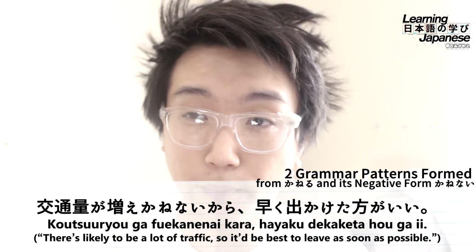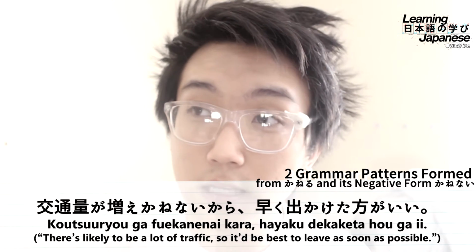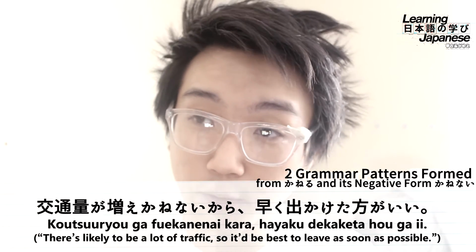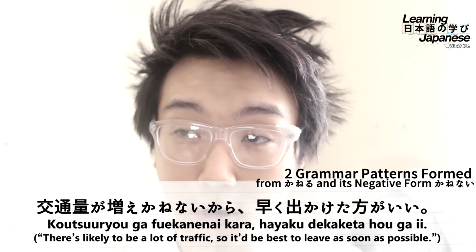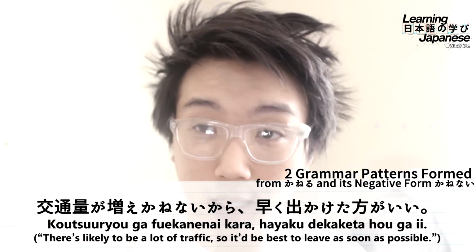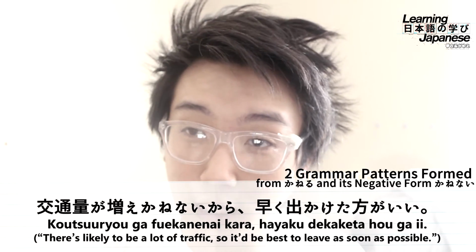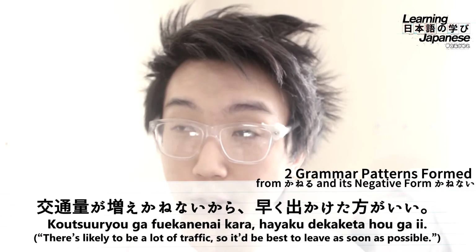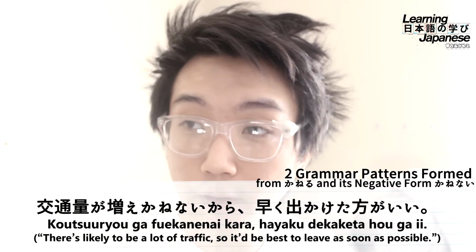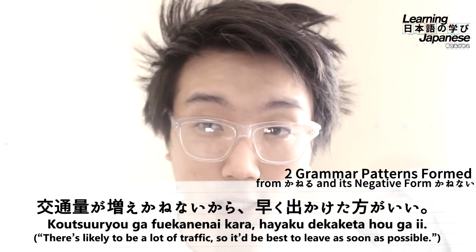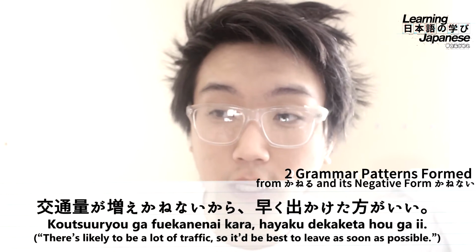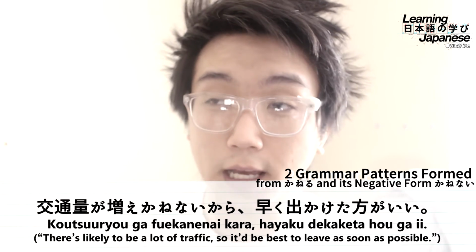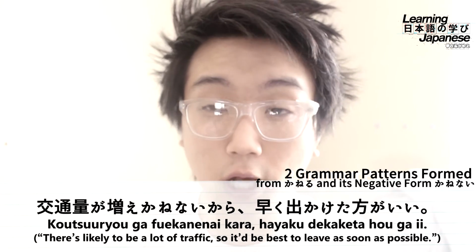So fueru, the mas form of that is fuemas, and so we take out that mas, and then we have fue, which is going to be the pre-mas form of fueru. Now that it's in its pre-mas form, all we have to do is plug in the phrasing kanenai to mean likely to increase. If we connect that with what we have so far with the traffic and marking that as the subject, then this is simply going to translate to traffic is likely to increase, which is, again, an adverse situation. We don't want that. And so that's going to complete our first clause in the sentence.